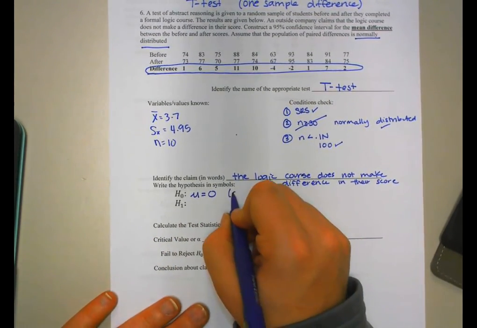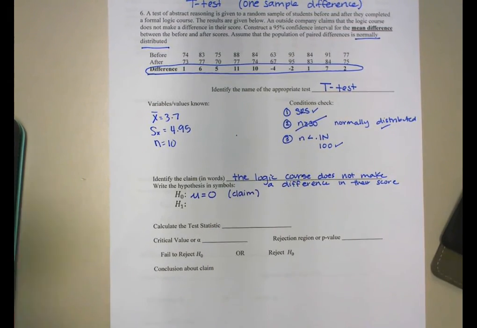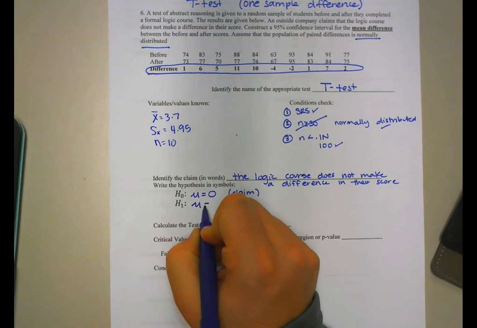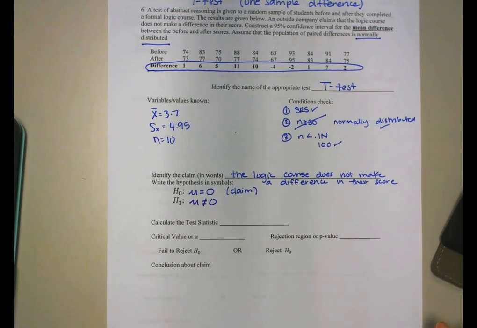That's our claim, that if we took the difference, the mean value is 0. So then our alternative hypothesis is that it does not equal 0, because that's the opposite of our equality.